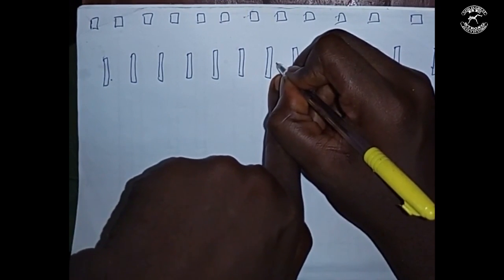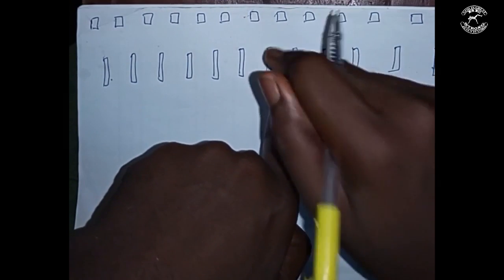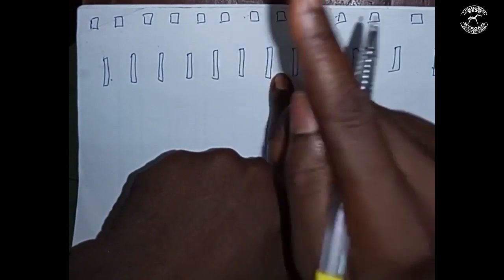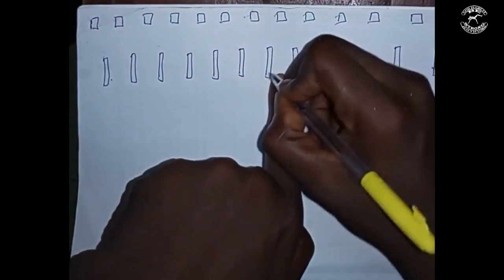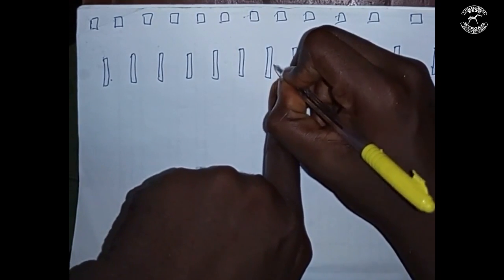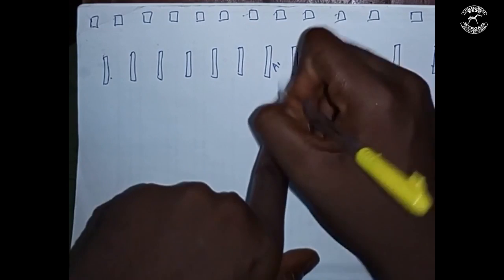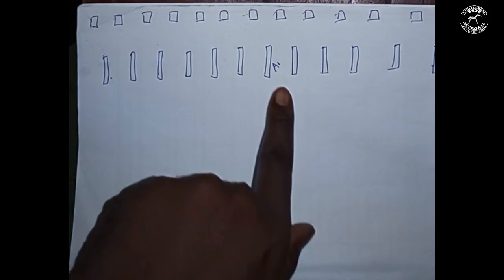Remember, since we're using H winding, we're dividing our coil into two. Therefore, we're using two coils. So let's call the first coil A and the other coil B. So let's call this A1, 1 meaning that is our first slot. This will be our A1.